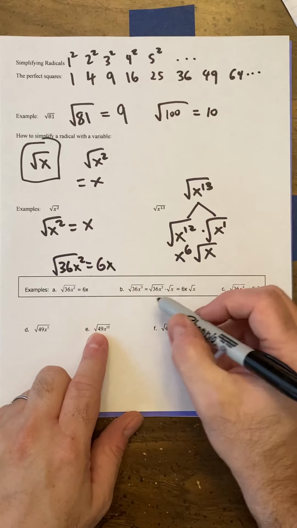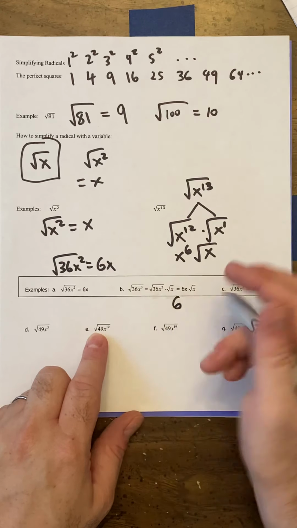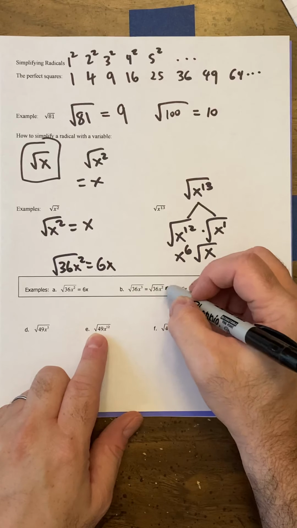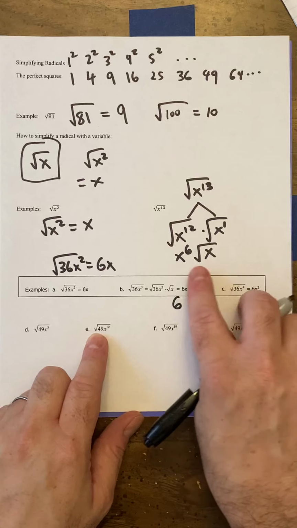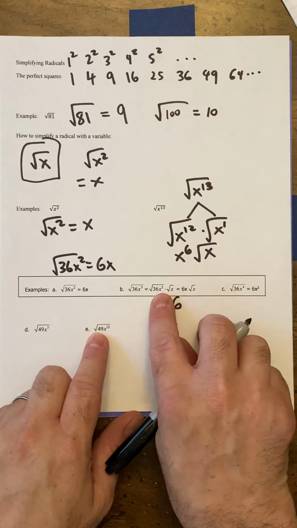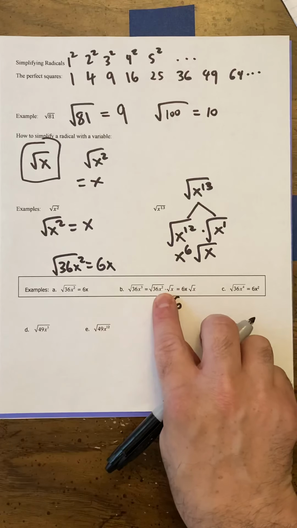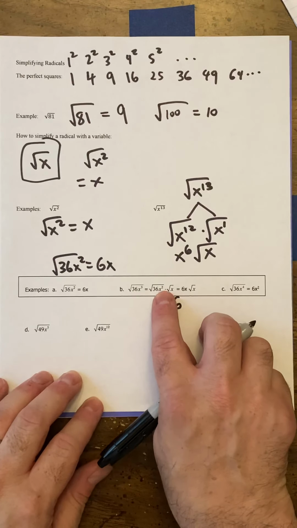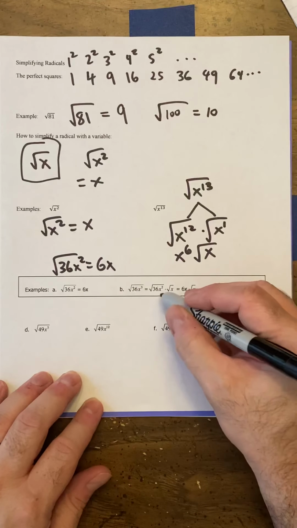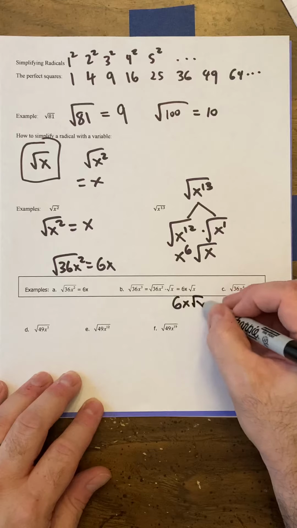Well, the 36 part is just going to become a 6. And the x to the third part, you're going to break that into x squared and then another radical x. Kind of like what we did over here, except this time we have to get the numbers to add up to 3. So we're going to use 2 and 1, 2 being the even number. Square root of x squared is x, and the square root of 36 was 6, so you get 6x. And then you're still going to be stuck with a radical x.